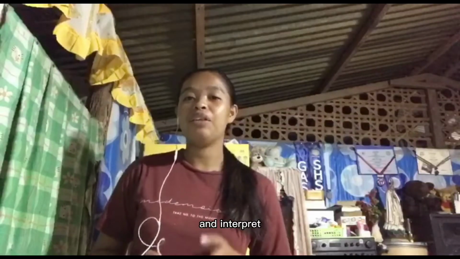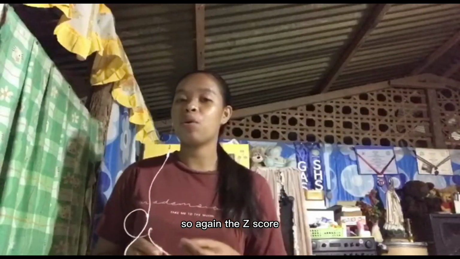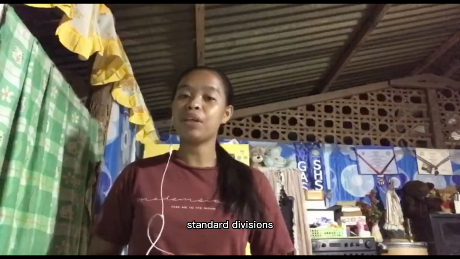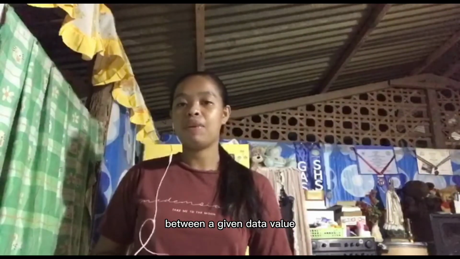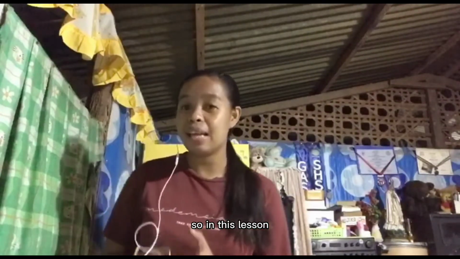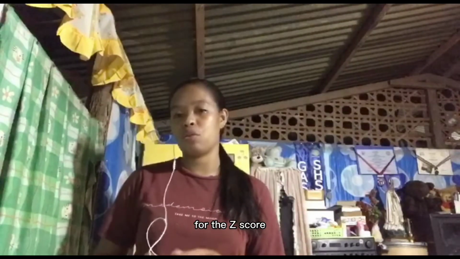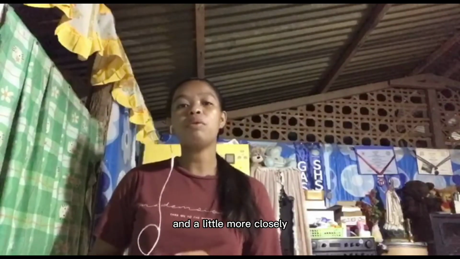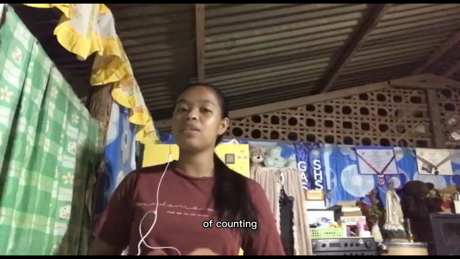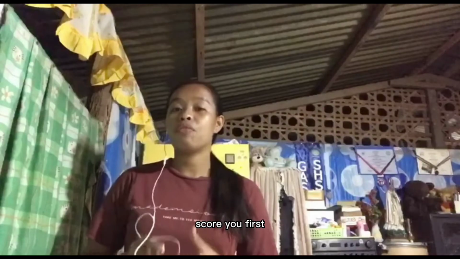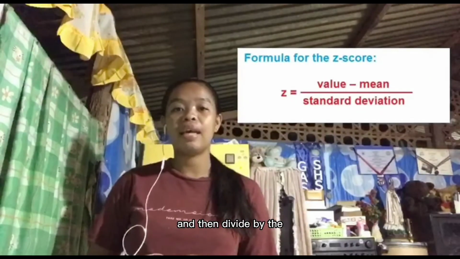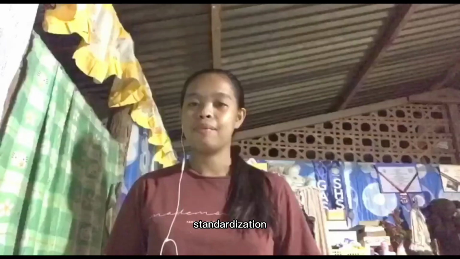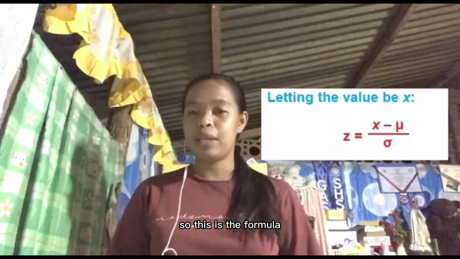How to find and interpret the z-score. So again, the z-score is a way of counting the number of standard deviations between a given data value and the mean of the data set. So in this lesson, we will look at the formula for the z-score, how to calculate it, and a little more closely at this idea of counting standard deviations. So to calculate the z-score, you first find the distance from the mean and then divide by the standard deviation. So this is the formula if we label the data value x.